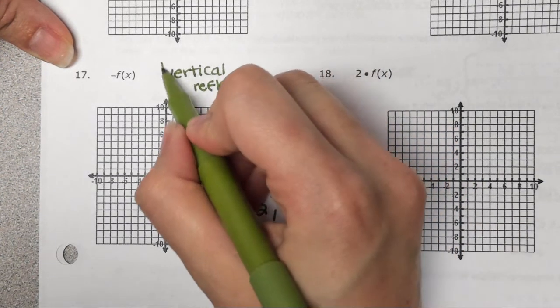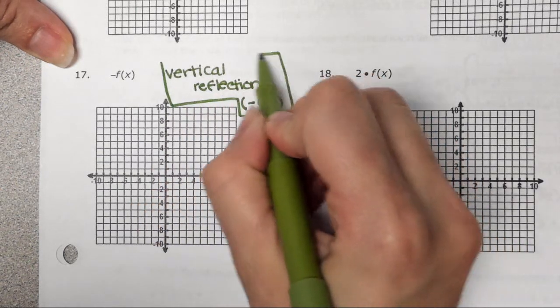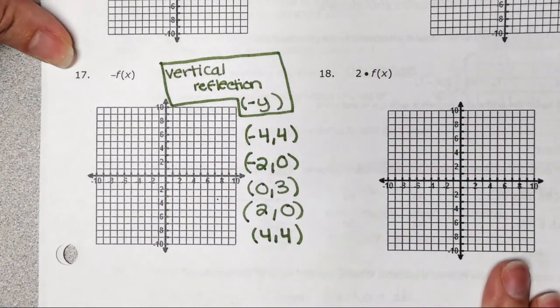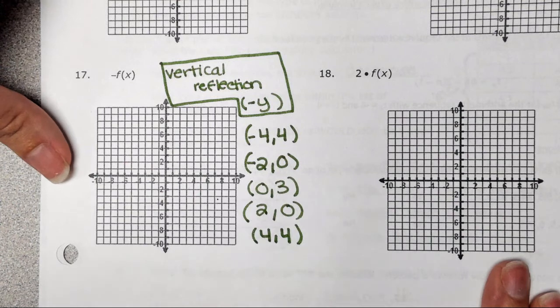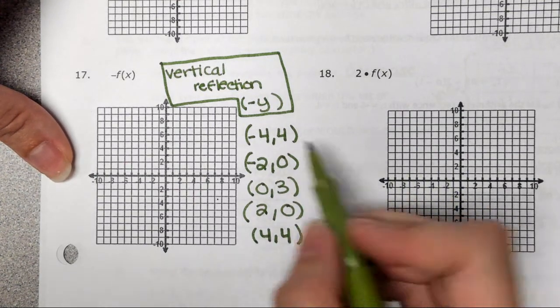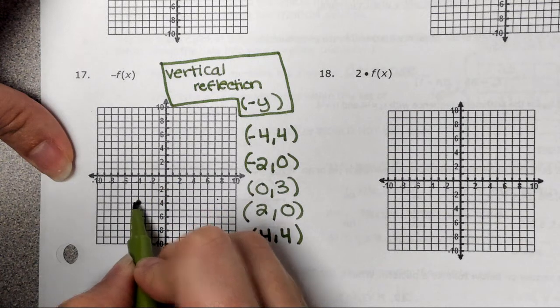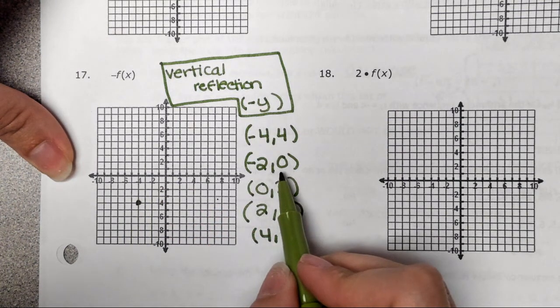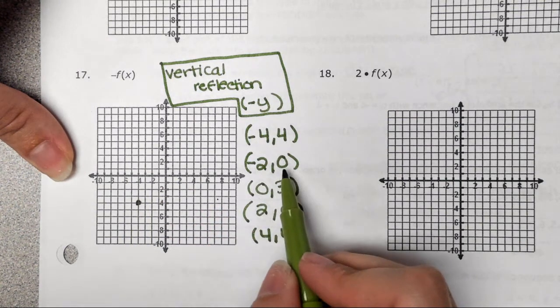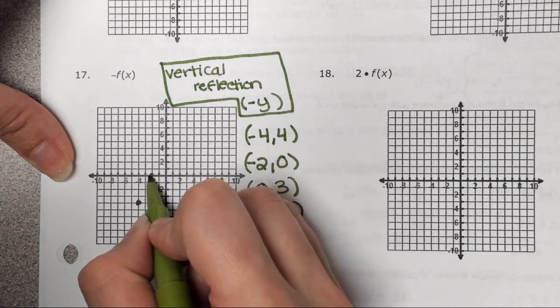So I already gave my rule, which is a vertical reflection, so I'm changing all the y values. So my new point is going to be at negative 4, negative 4. This point, negative 2, 0, you can't change the sign of a 0, so it just stays at 0.